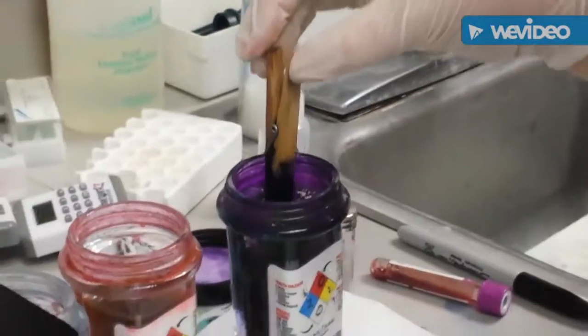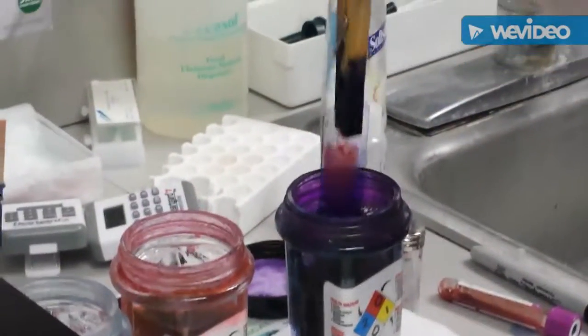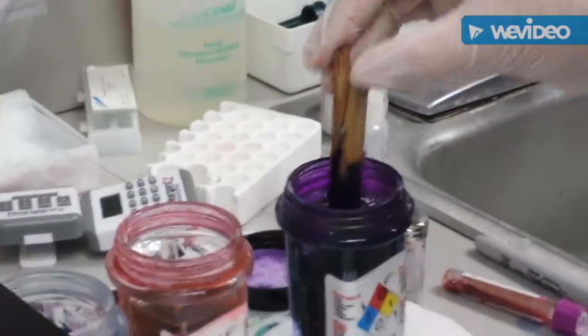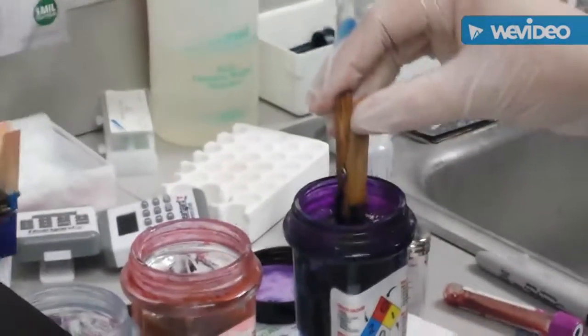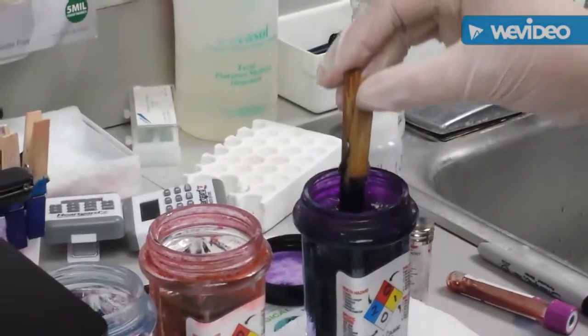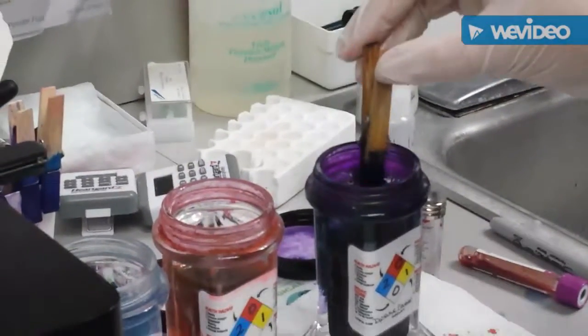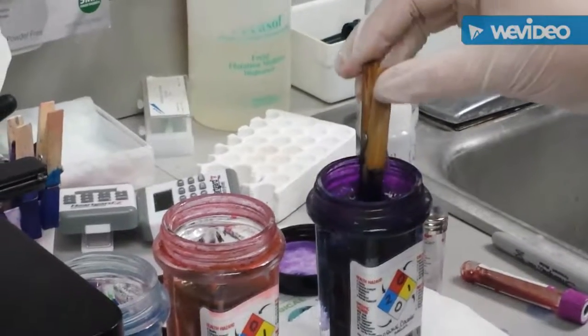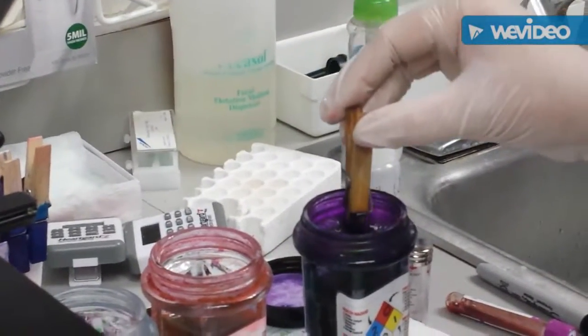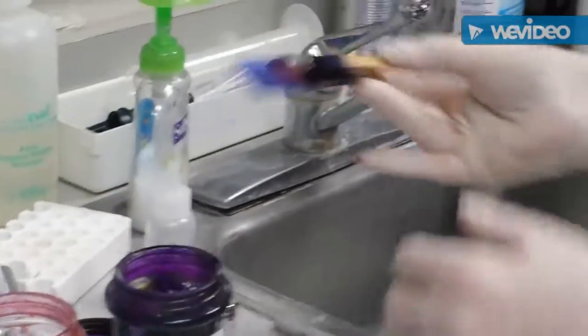And then our final stain. Okay, and then we're going to go ahead and rinse this one off too.